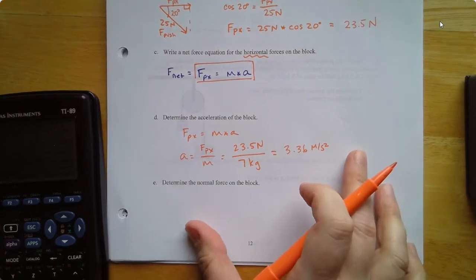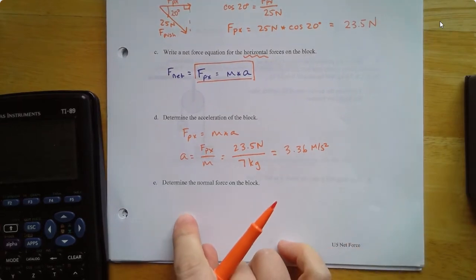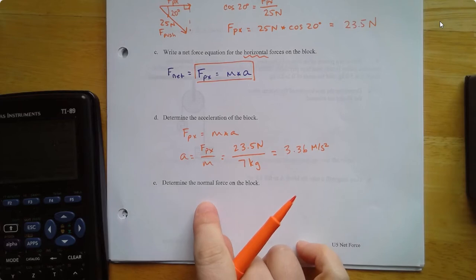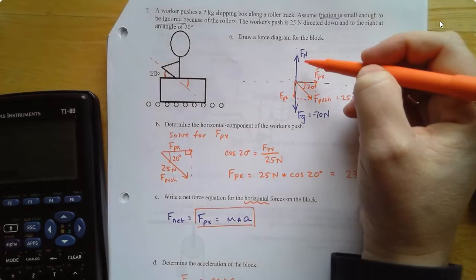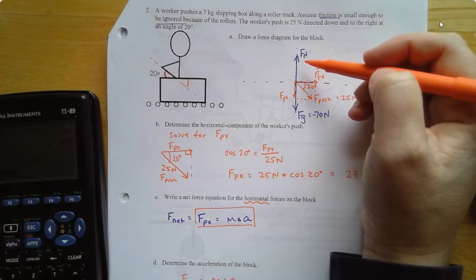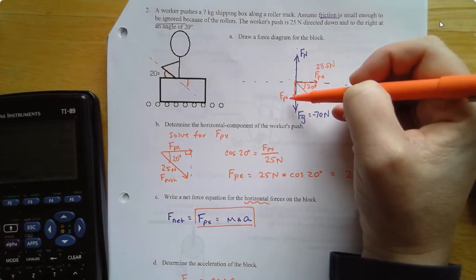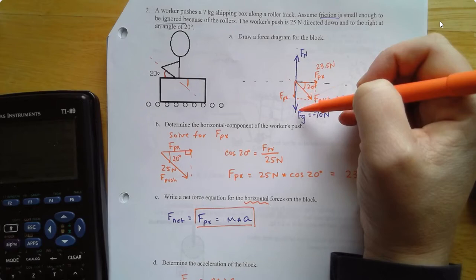Next, it says determine the normal force on the block. This one is probably the trickiest one, because in order to do that, what we have to understand is that normal force is going to be equal in magnitude to both the downward component of the push and gravity. So we need to know both of those.